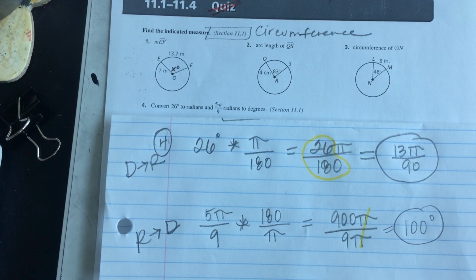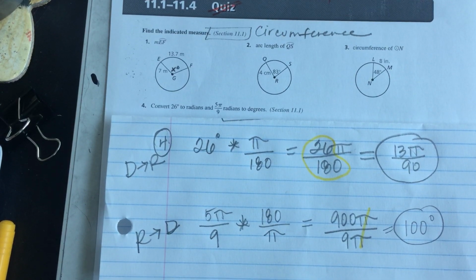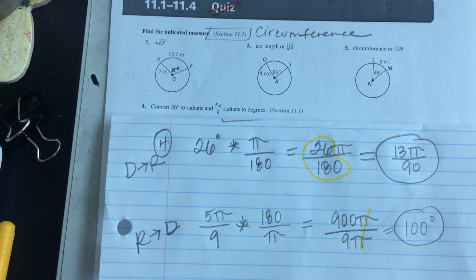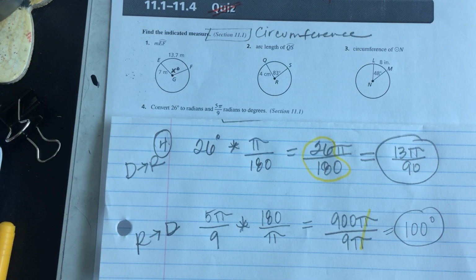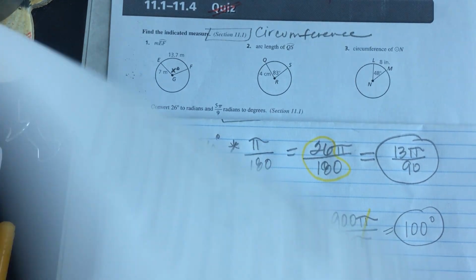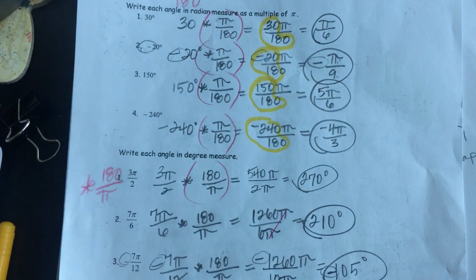So from section 11.1, you'll be given circumference formulas and radians to degrees conversions. On your practice 11.1, focus on those 6, 7, and 8 problems at the bottom, and then the practice that we did with these conversions. So for 11.1, make sure you've got those things covered.